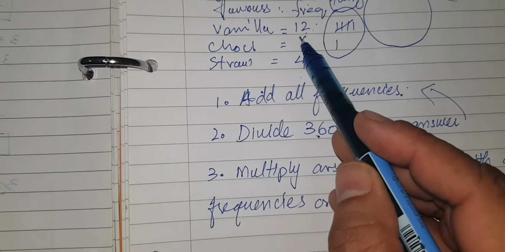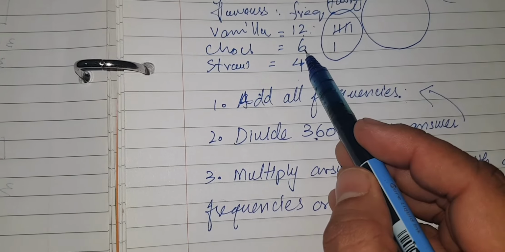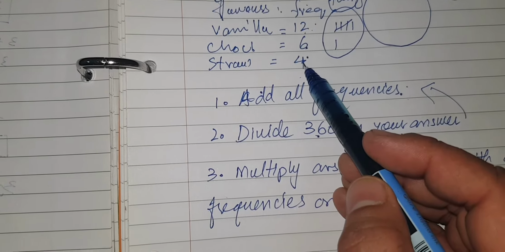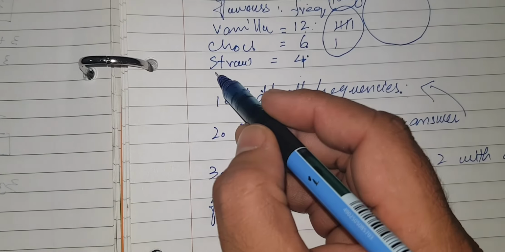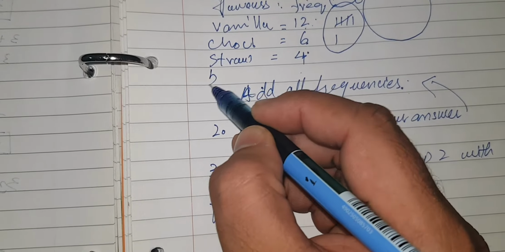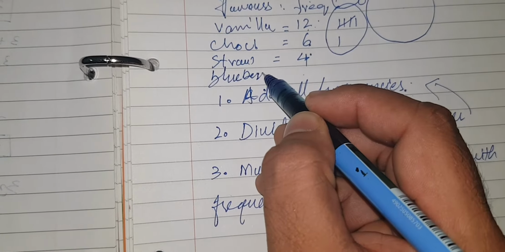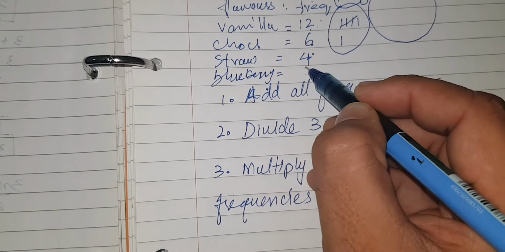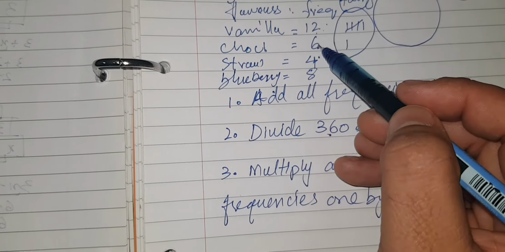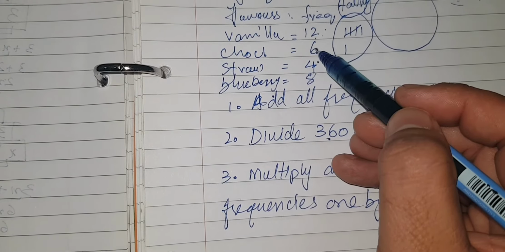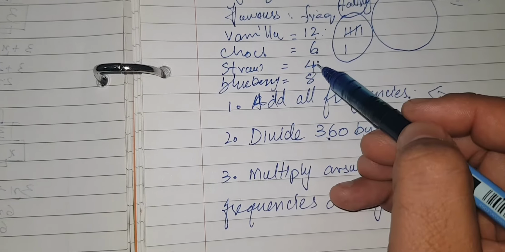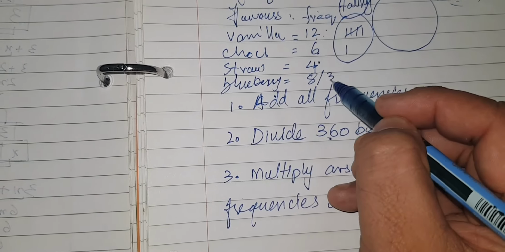Add all frequencies. So 12 plus 6, 18. 18 plus 4, 22. Let me add blueberry here, let's say 8, which will make it a little easier so that everyone will be able to understand. So 12 plus 6, 18. 18 plus 4, 22. 22 plus 8, 30. So I got the total as 30.